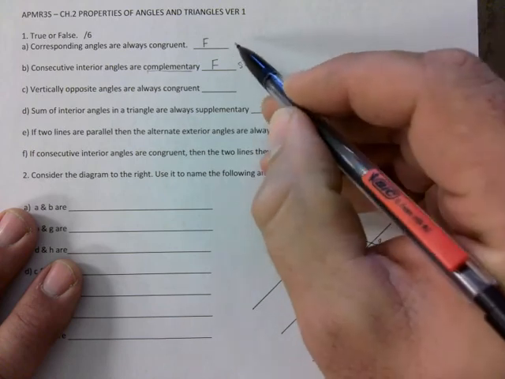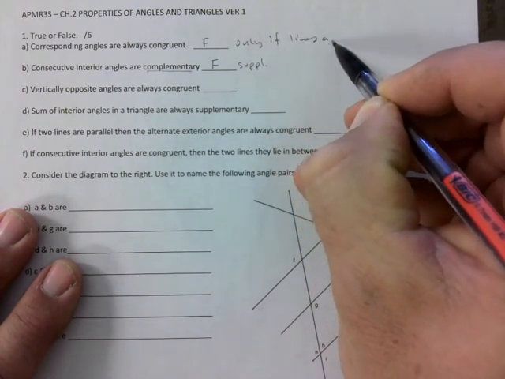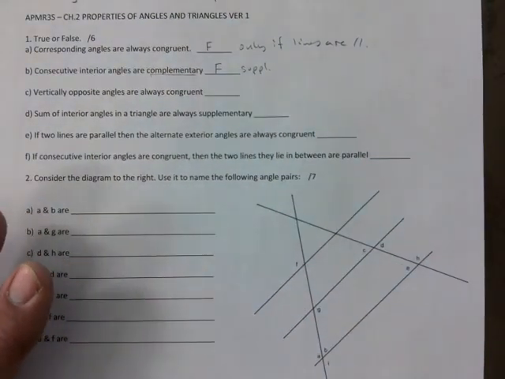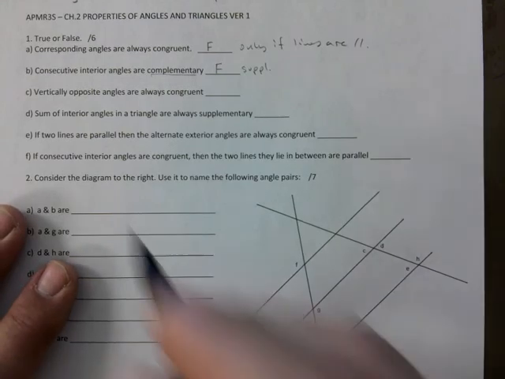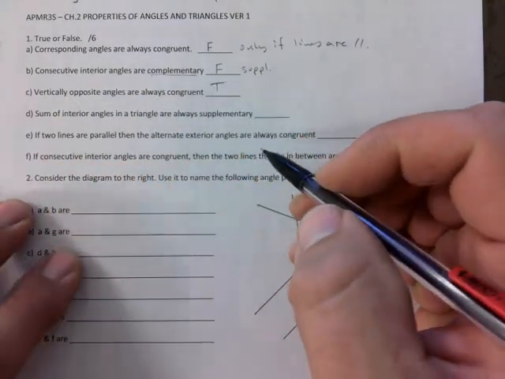Supplementary. Only if lines are parallel. In fact, only if the lines connected by the transversal are parallel. That's what we're talking about. Vertically opposite angles are always congruent. That is true. 1 mark for each.